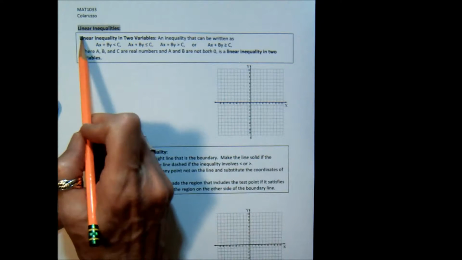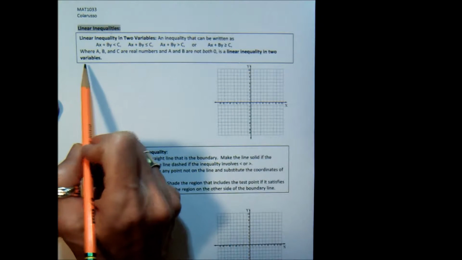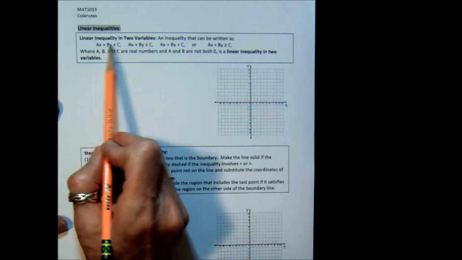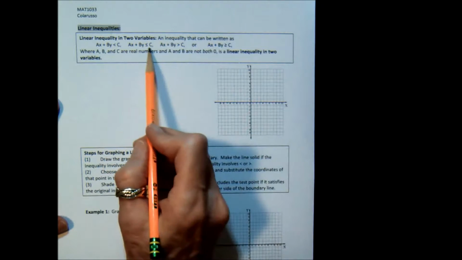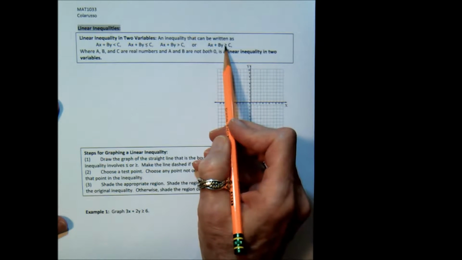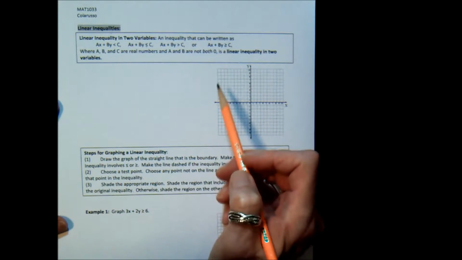This topic is on linear inequalities. If you look at the top of your notes, you'll see a box that gives us the definition of an inequality. A linear inequality in two variables is one that can be written as ax plus by is less than c, is less than or equal to c, is greater than c, or greater than or equal to c.